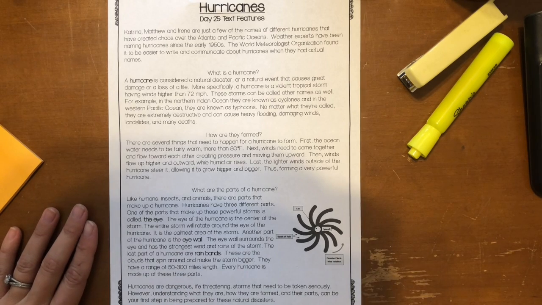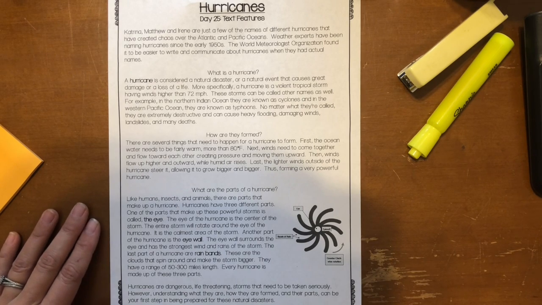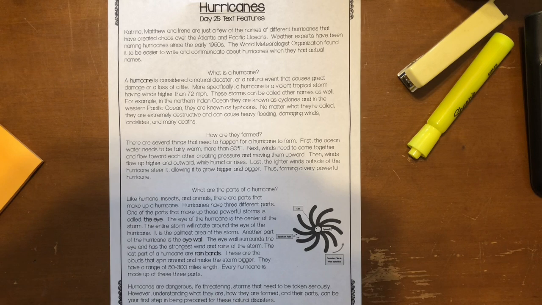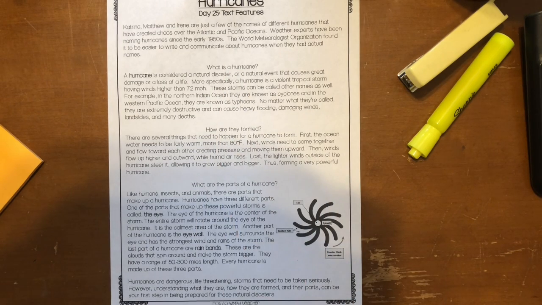Hurricanes. Katrina, Matthew, and Irene are just a few of the names of different hurricanes that have created chaos over the Atlantic and Pacific Oceans. Weather experts have been naming hurricanes since the early 1950s. The World Meteorologist Organization found it to be easier to write and communicate about hurricanes when they had actual names. What is a hurricane? A hurricane is considered a natural disaster or a natural event that causes great damage or a loss of a life.